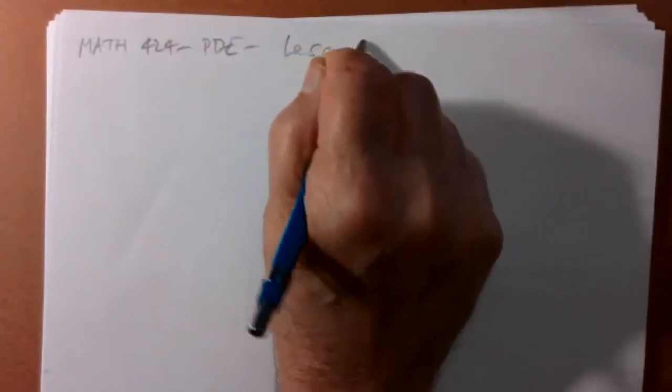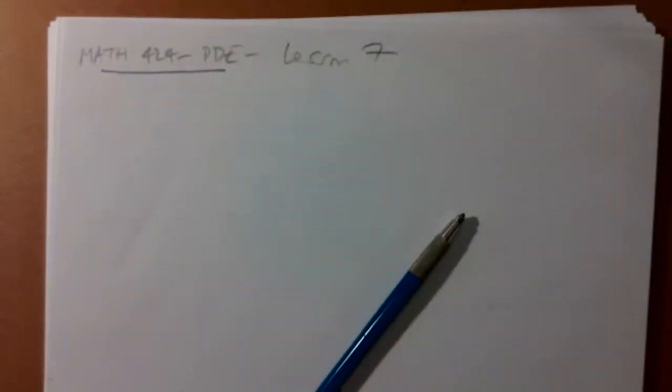Well, this is Math 424, PDE, 7th class. That's where we are today. And we're learning a little bit about ordinary differential equations, which is a prerequisite to dealing with partial differential equations. There was some homework that was due last Wednesday and another homework that's due this coming Wednesday.